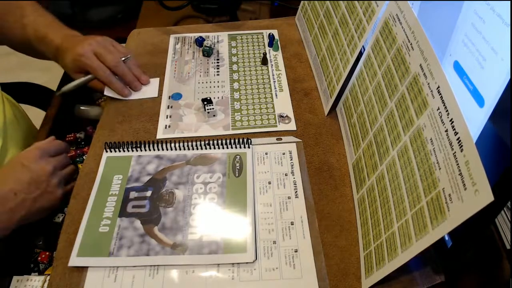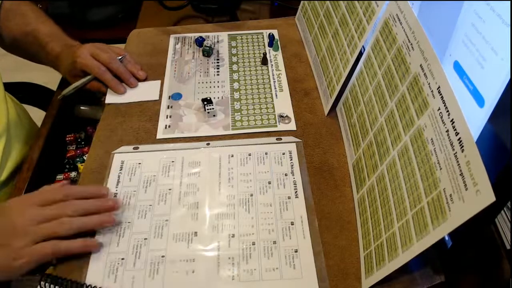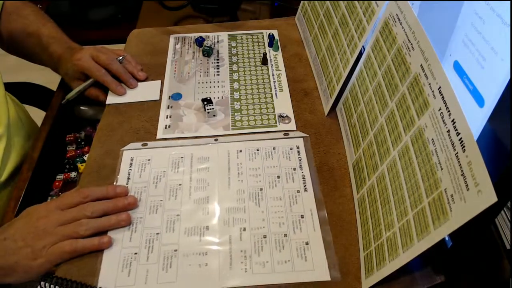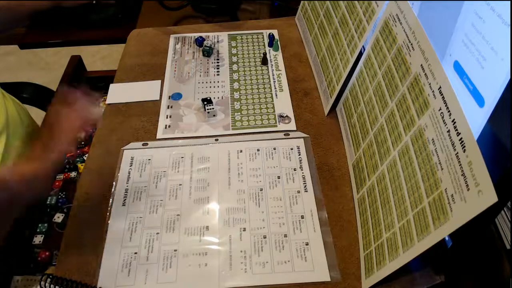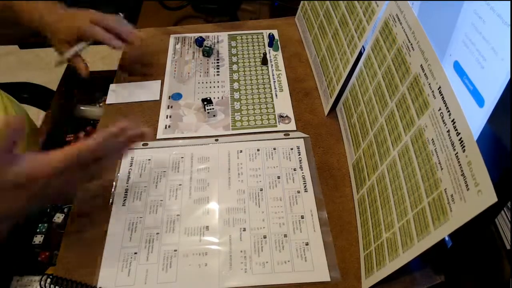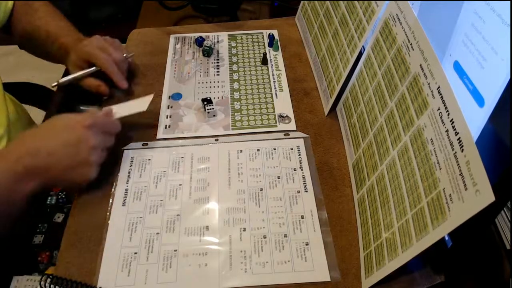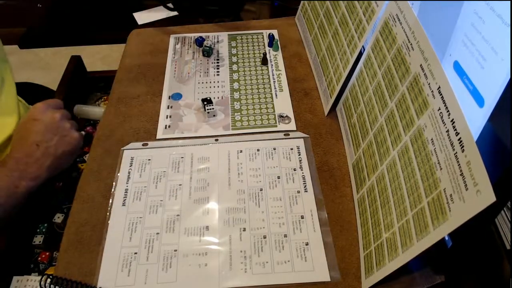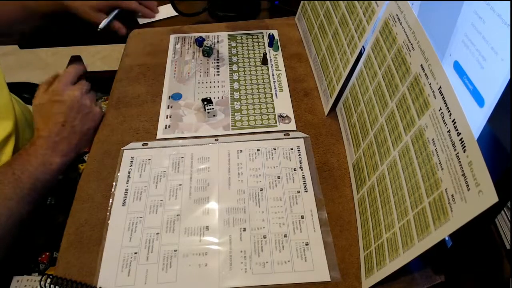All right, anyways, we're going to be playing the Carolina Panthers at the Chicago Bears. This is a test game. I'm not going to be keeping stats or track of ratings and stats and all that stuff. I'm just going to play the game and see how it goes. So, all right, let's see our setup here.